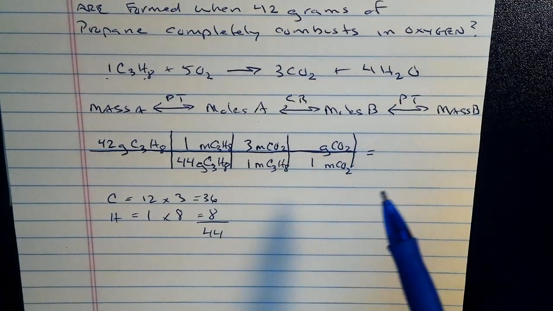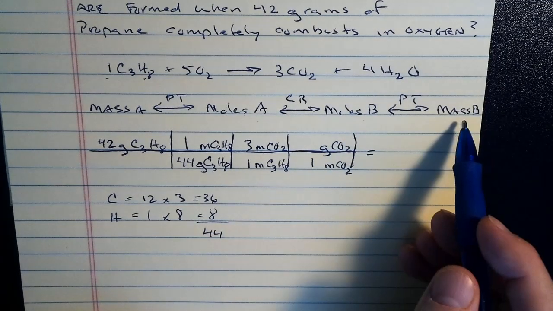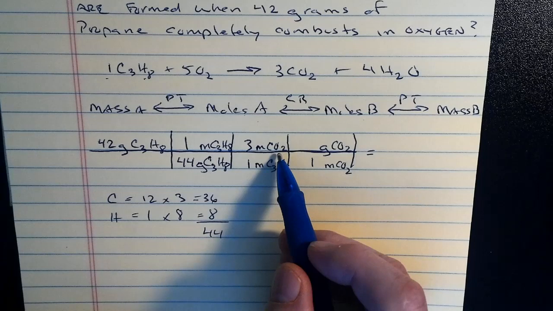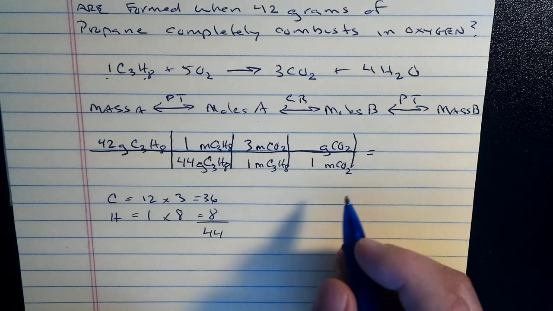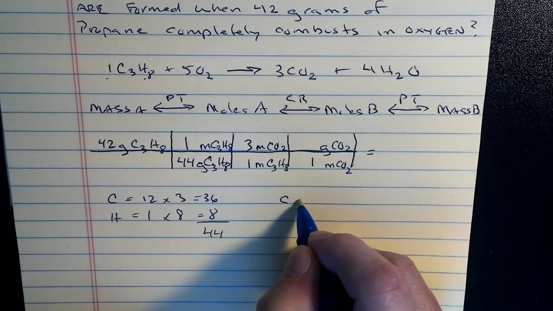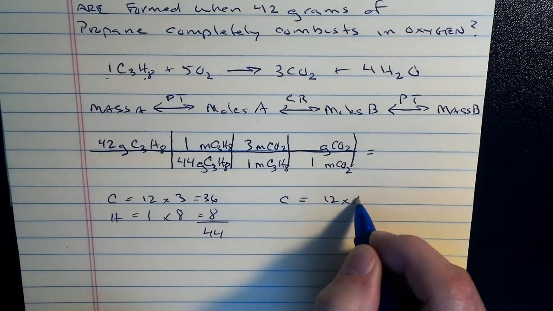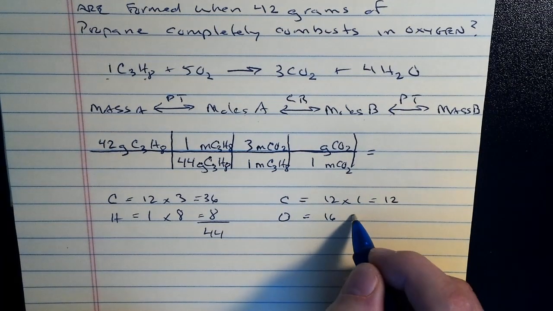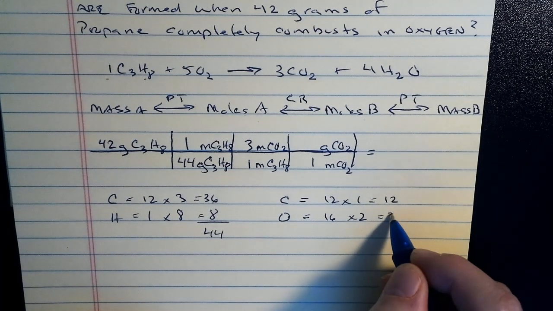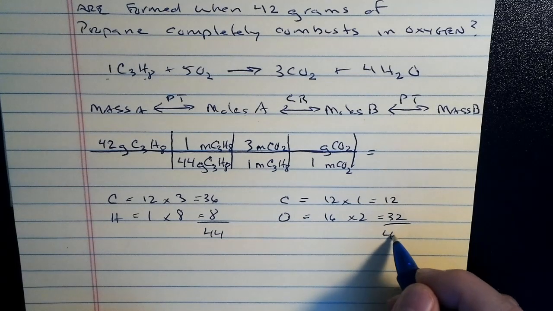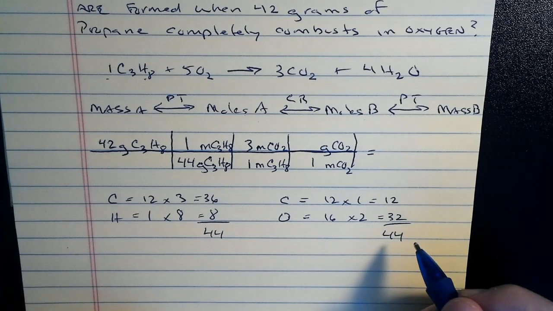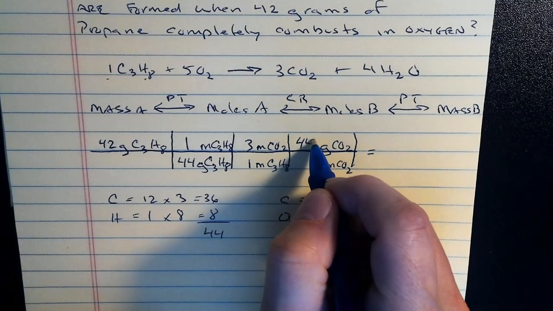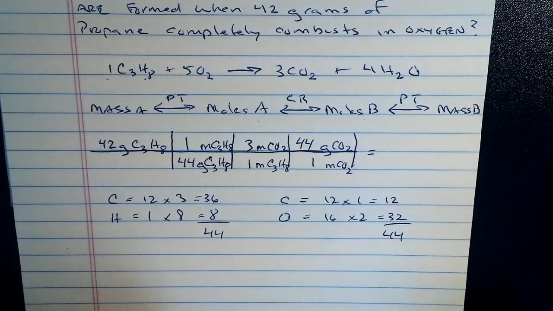Okay, and in the last part, going from moles B to mass B, so 1 mole of carbon dioxide, which is what we are in right now, convert that to grams of CO2. So we've got to do this. Carbon is equal to 12 times 1, which is 12. Oxygen is equal to 16 times 2, which is 32. It makes 44, actually. So we'll put the 44 right there.